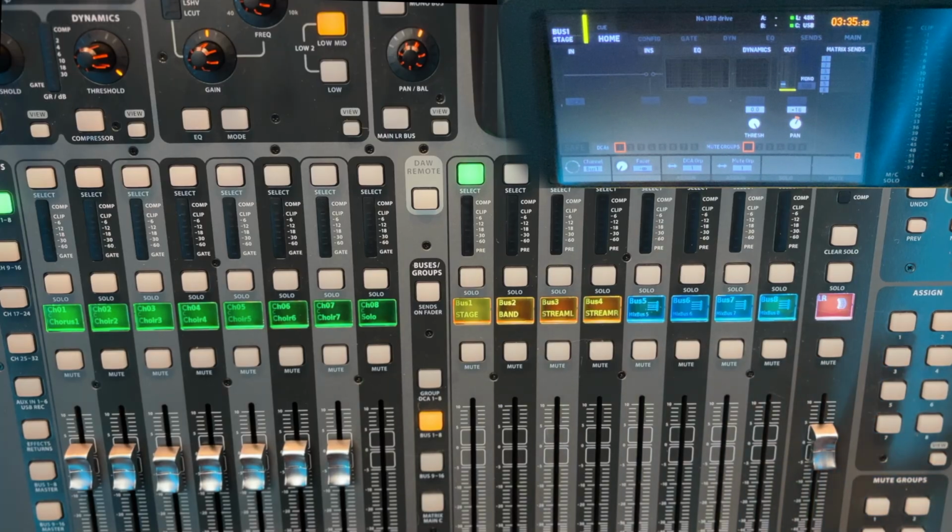In another video, we're going to talk about subgroups, and we're going to talk about DCAs. Those seem similar, but they are not tools to get things out of the X32. They're tools we can use for grouping and manipulating things within the X32, but the only thing that we can get physically out of the X32, unless we're talking about direct outs for each channel and such, is the mix buses, okay? So I hope that we understand that.